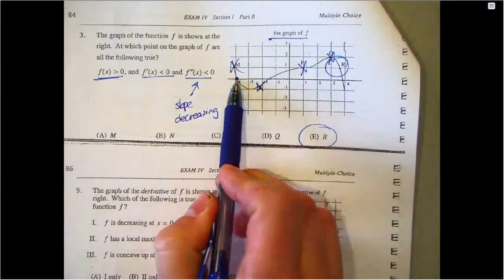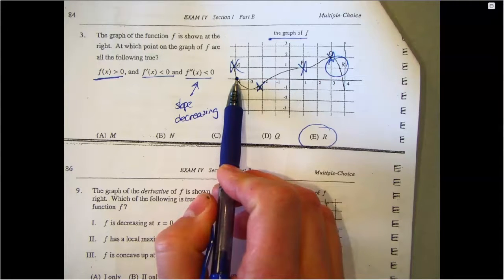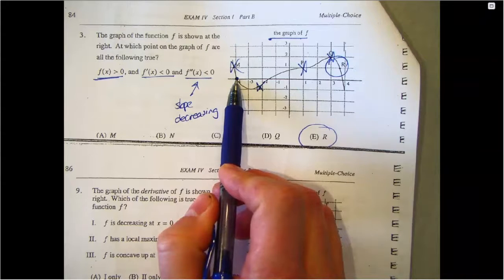F of x, positive, negative, or 0? 0. F prime of x, positive, negative, or 0? Negative. F double prime, positive, negative, or 0? Positive, because we're concave up. Is f prime increasing or decreasing? Yes, so f prime is increasing.